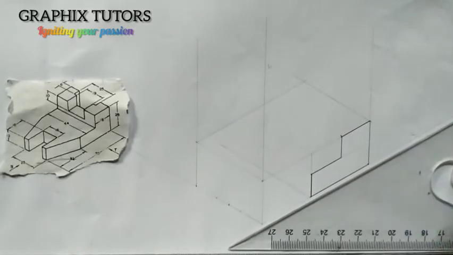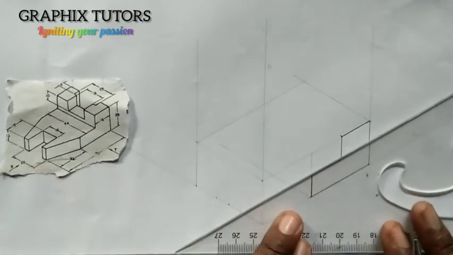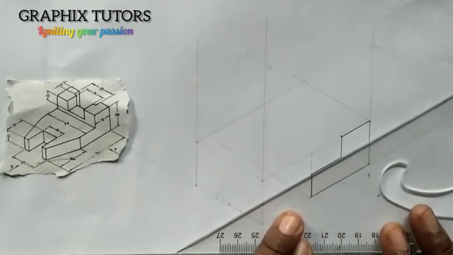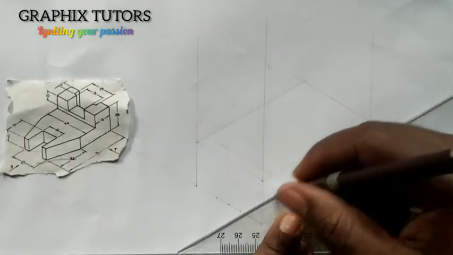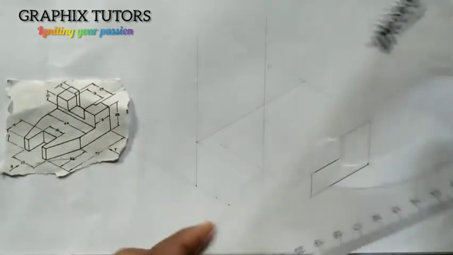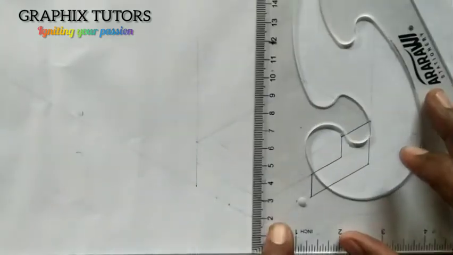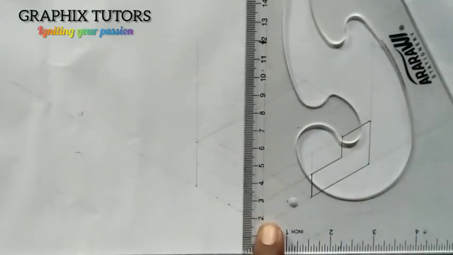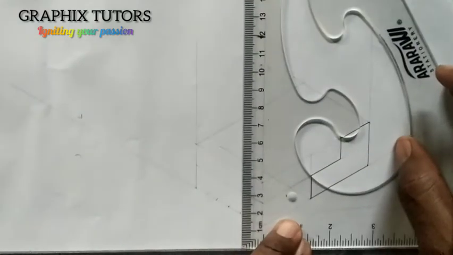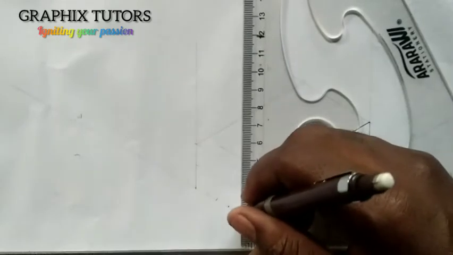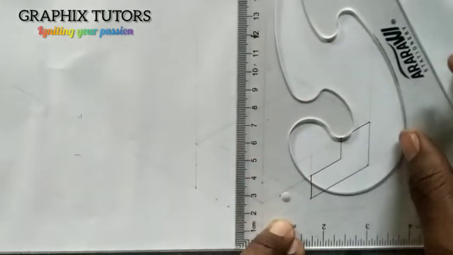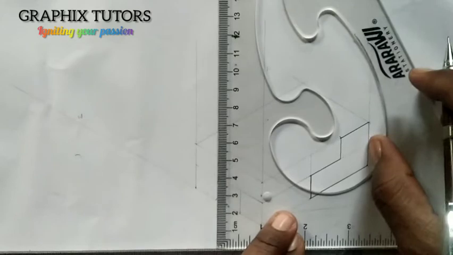So from here, I'll just elongate it a little bit, but with faint line. I'll turn it like this. I'll draw here. So all this line here, I'll project them up. So you take it up. 8, 8. And here also 8.